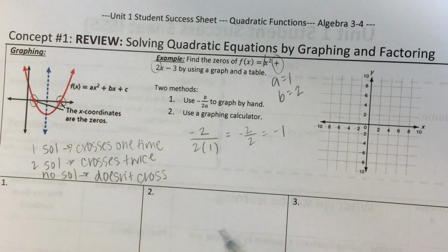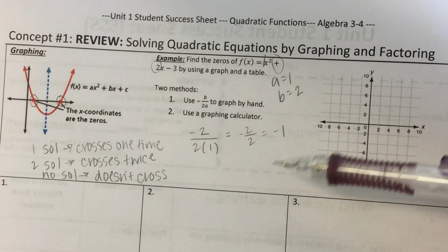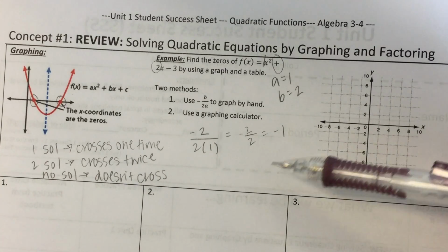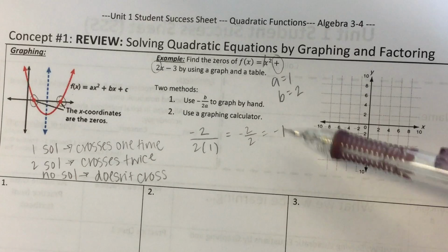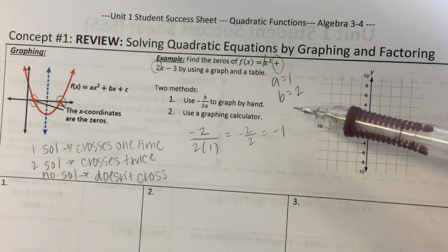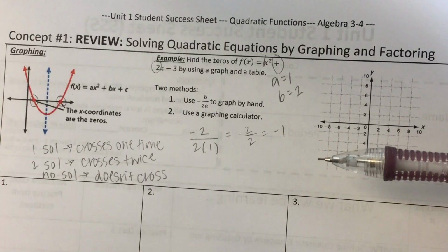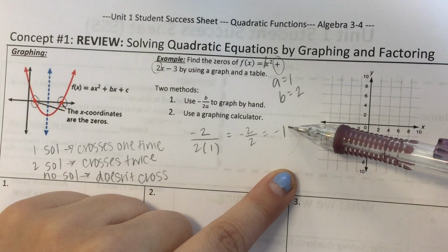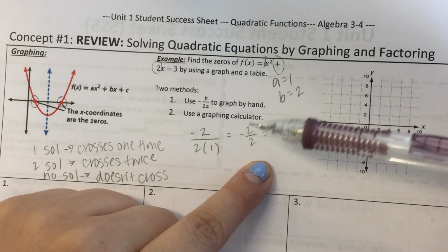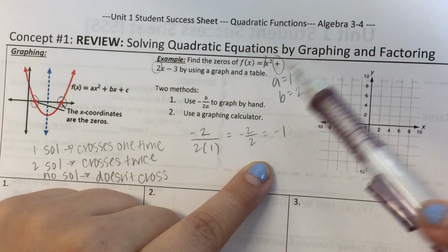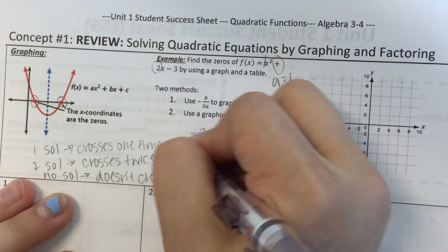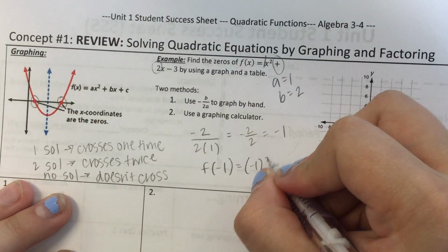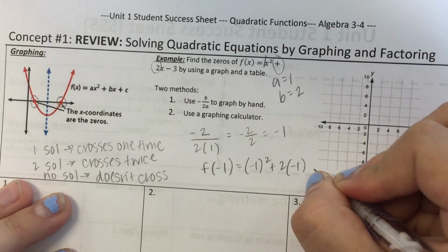Now, why did we do that? We figured out negative b over 2a to get the x-coordinate of our vertex. If we can find the vertex, we can find other points fairly easily. The two points you really want to find when graphing are the vertex and the y-intercept, the two easiest points to find. Now we plug negative 1 back into the function to find the y value. f of negative 1 equals negative 1 squared plus 2 times negative 1 minus 3.